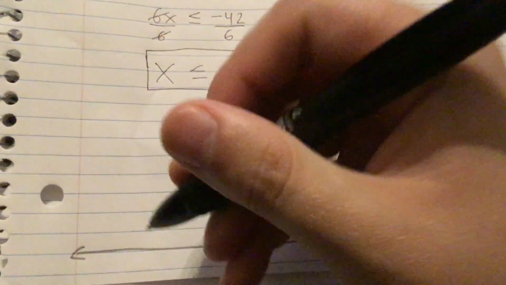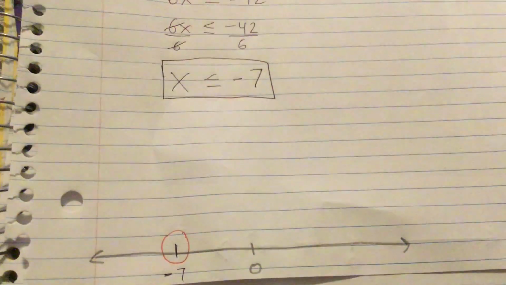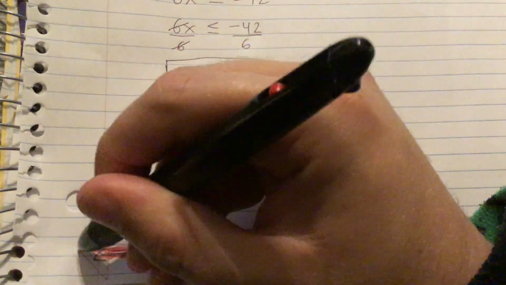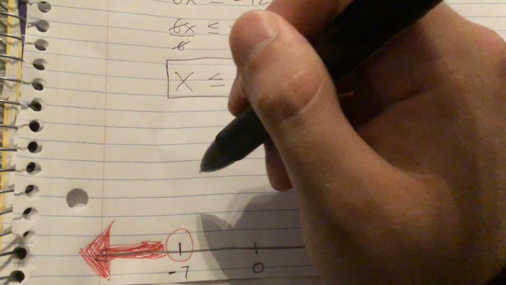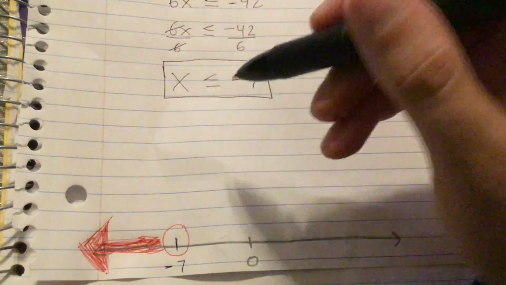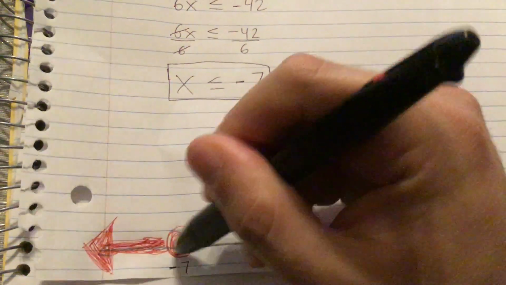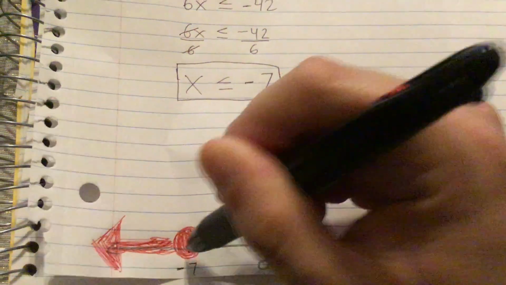Okay, so now let's graph it. I put 0 in the middle. Let's put negative 7 on the left. Circle. Make it obvious. Okay, less than negative 7 means go all the way to the left. All right, and then I put a big fat arrow. And then, is negative 7 included in the solution set? Yep, less than or equal to means the endpoint itself is legal, so we color that in.